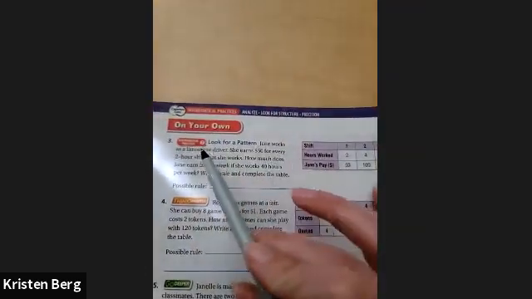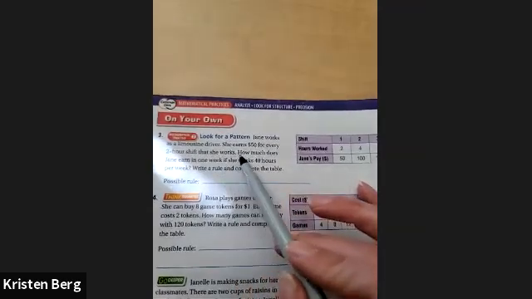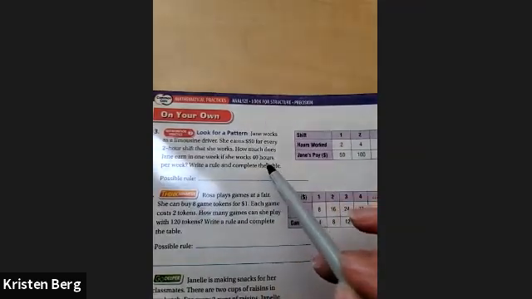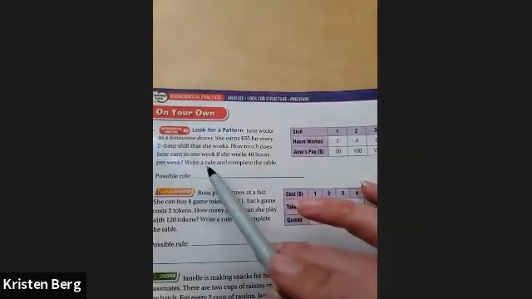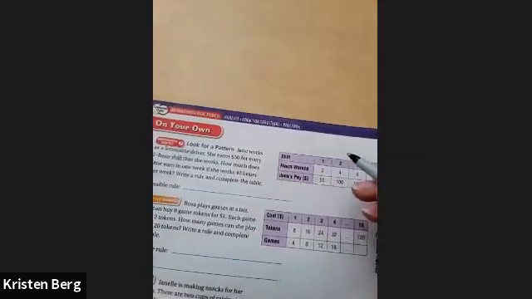So right here, they're saying Jane works as a limousine driver. She earns $50 for every 2-hour shift that she works. How much does Jane earn in 1 week if she works 40 hours per week? Write a rule and complete the table. So it's saying how much will she earn if she does 40 hours.